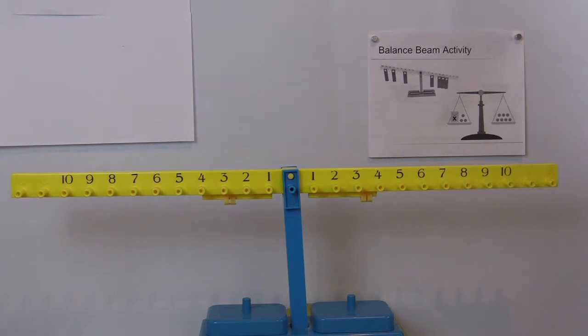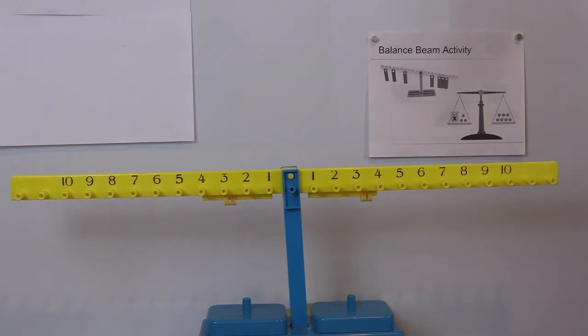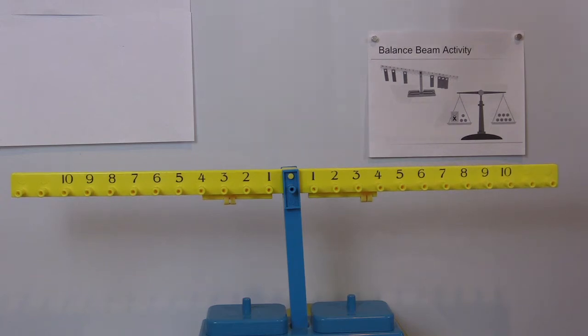Okay, in the earlier slides, we talked about the importance of the equal sign. How to teach the equal sign meaningfully is very important for kids. Otherwise, they're going to develop misconceptions about the equal sign. So I'm going to introduce one activity that helps students understand the equal sign as a balance.